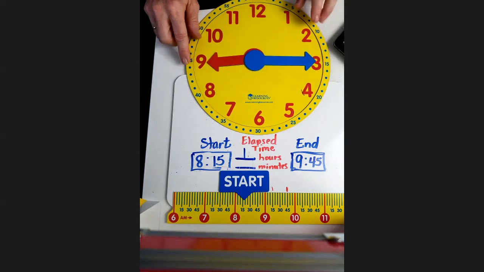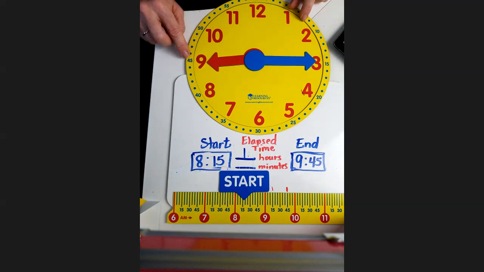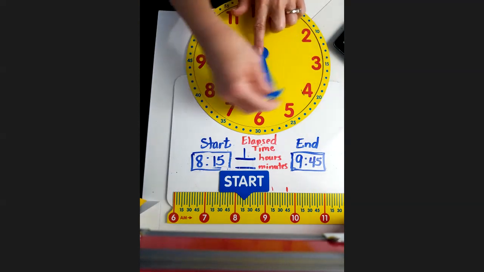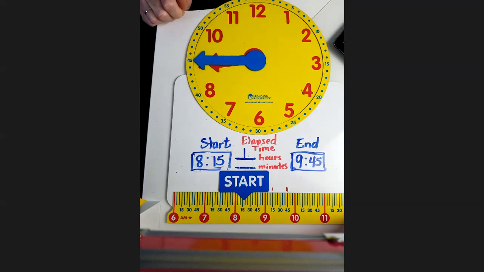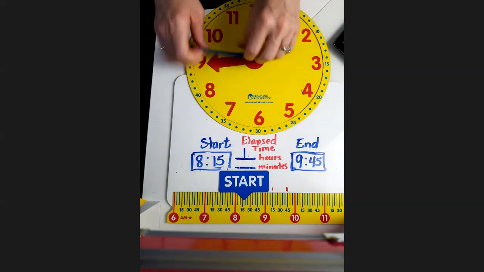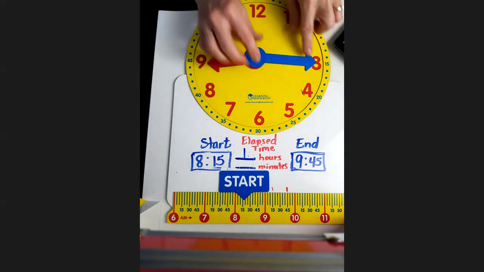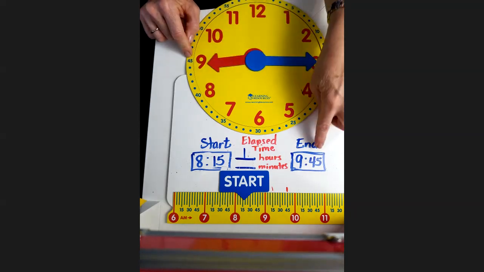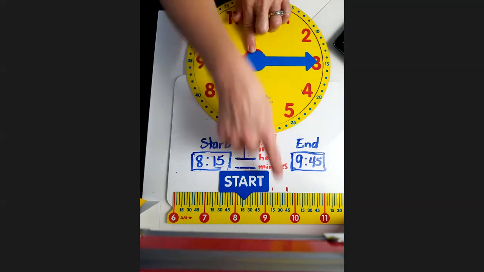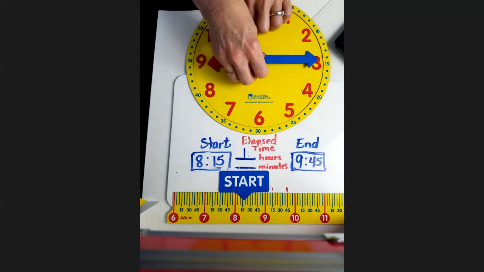You must know the quarter hours to figure this out. And look, where is my minute hand going to stop when I get to 45? It's going to come all the way around, and it's also going to stop right here. So how long was that? How long did it take to go from the 3 to the 9, where I'm going to stop at the 45? Let's count it. Let's see if our number line version was right.